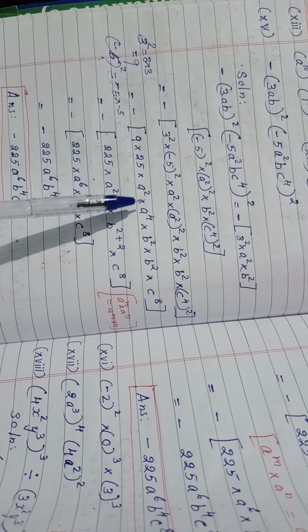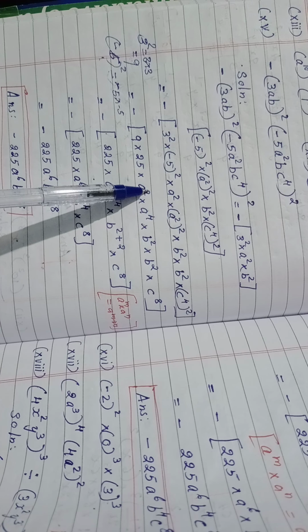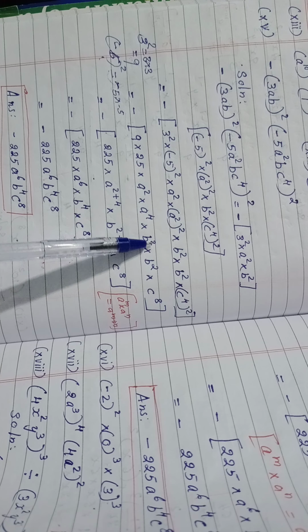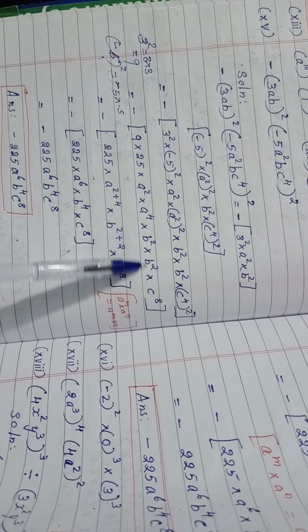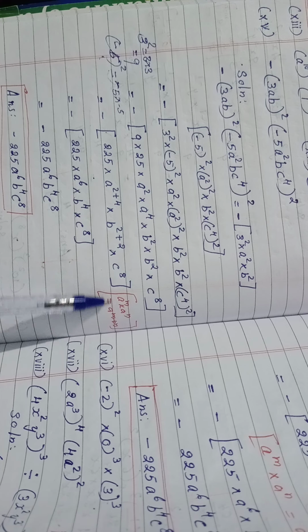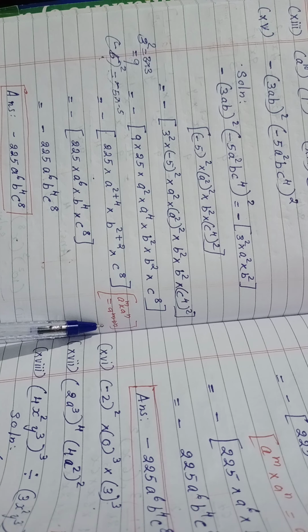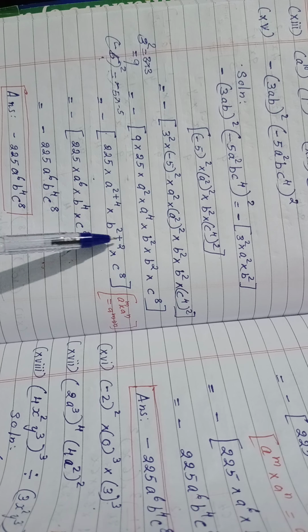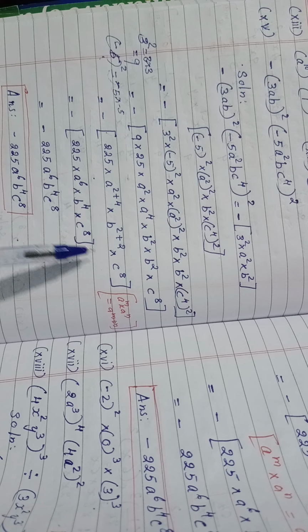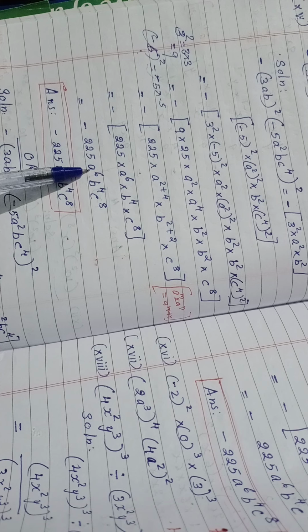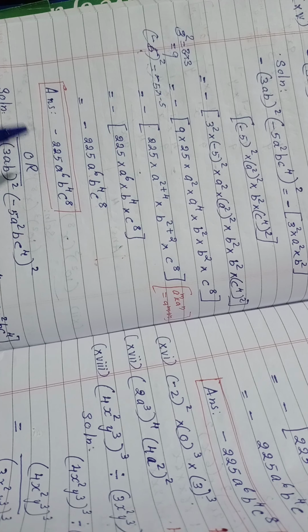Then a raised to 2 into a raised to 4. The same base a, then exponents 2 and 4 add, multiplication here. So a raised to 2 plus 4, into b square with the same base b, exponents 2 and 2. So we'll write b raised to 2 plus 2. Multiplication time, exponents add and write, into c raised to 8. So here using the formula a raised to m into a raised to n equal to a raised to m plus n. Now next 225 into a raised to 2 plus 4 answer is 6, into b raised to 2 plus 2 is 4, into c raised to 8, is equal to, this minus remains like that. 225 a raised to 6 b raised to 4 c raised to 8 is the answer.